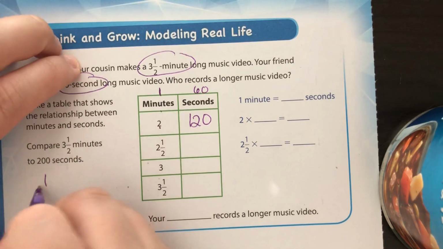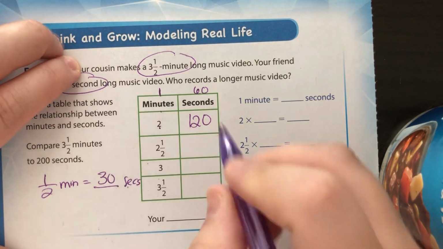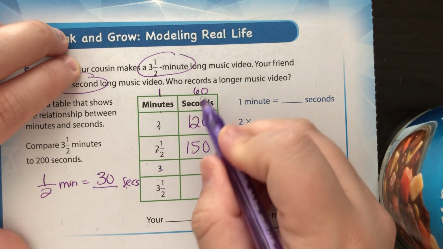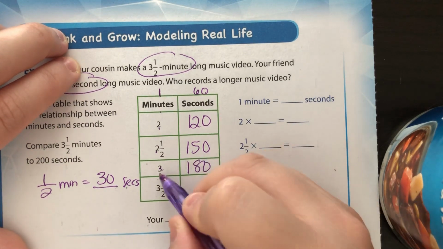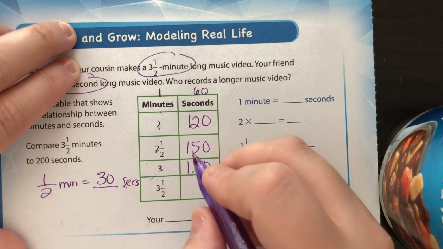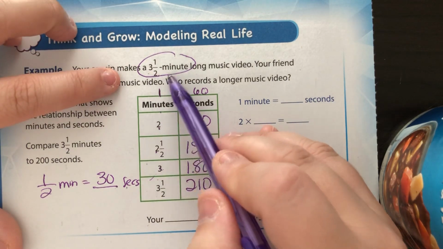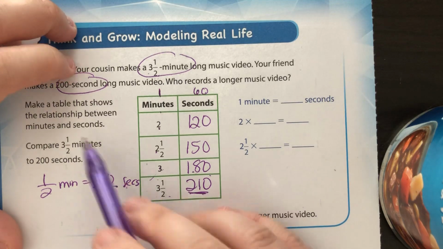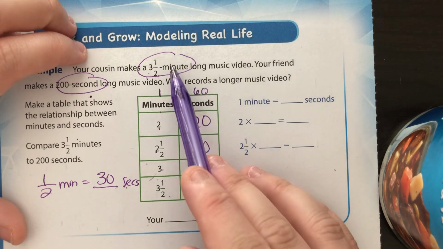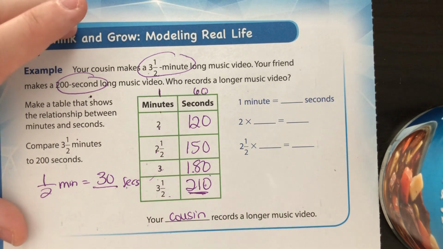Now, half a minute would be, if a full minute is 60, then half of that is 30. So it's 2 minutes, which is 120, plus 30. That's 150 seconds. 3 minutes, 3 times 60, that's 180, because of the basic fact of 3 times 6 being 18, and then I add a 0. And then the 3 minutes, 180, plus the 30 seconds. That would put us at 210 seconds. So if your cousin made a 3.5 minute long music video, that means it lasted 210 seconds and yours was 200. So who records the longer music video? This one right here. So your cousin makes a longer music video.